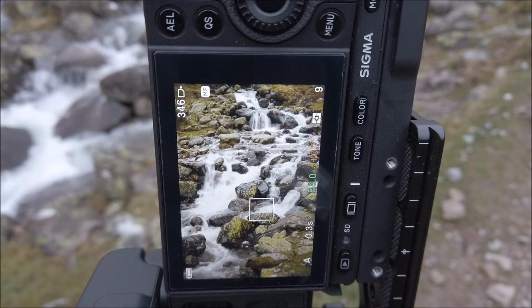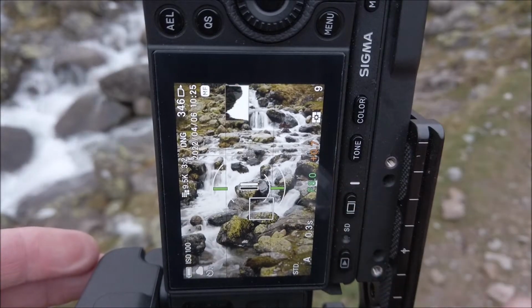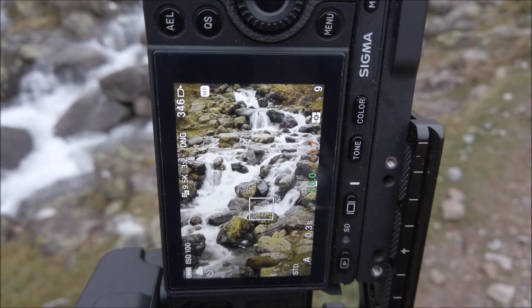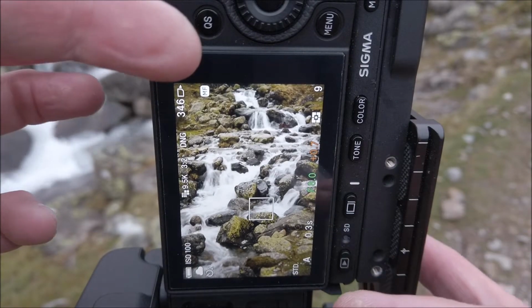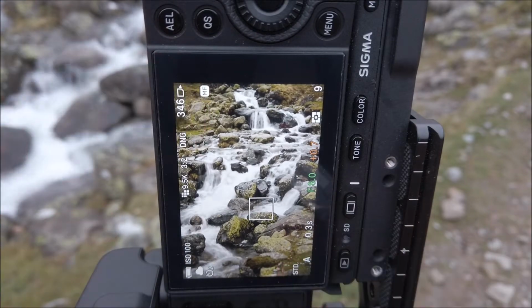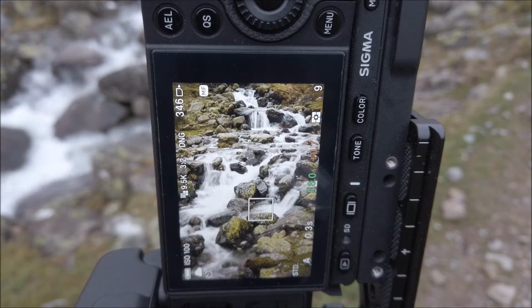Sorry, I'm not talking as I'm doing this. There we go. I think that's probably my composition. What I was trying to do was minimize the impact of having these two corners relatively empty. I think the story in the falls is good enough.